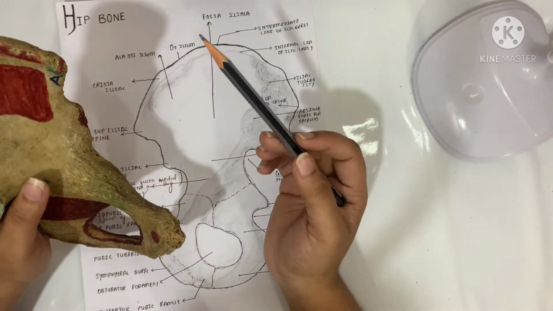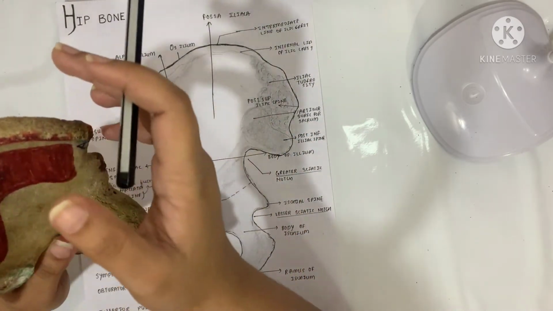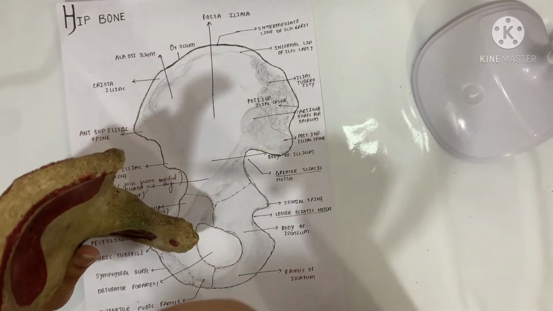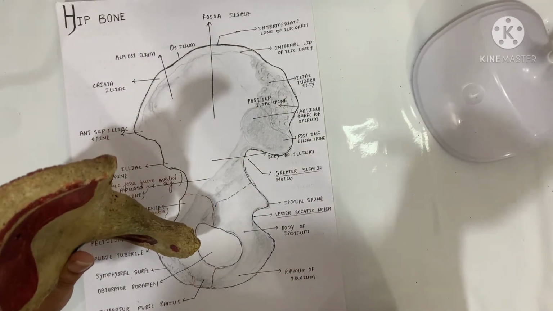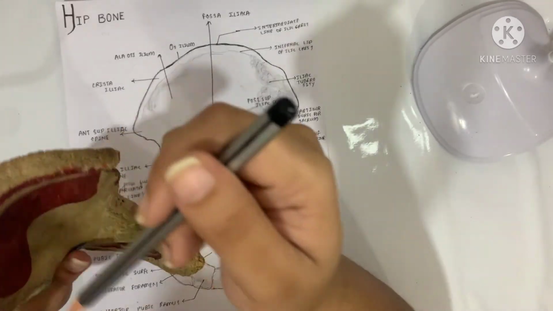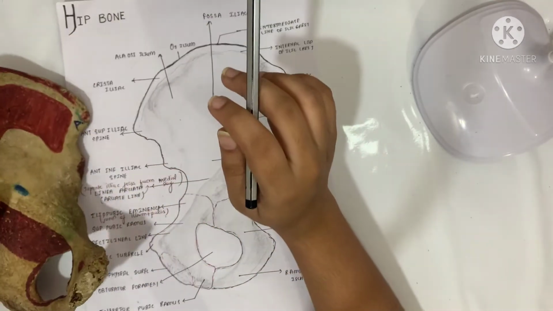It is divided into a ventral and a dorsal segment. See, this is the ventral segment and this one is the dorsal segment. This is the tubercle of the iliac crest. This one is the inner lip, this is the intermediate area and outer lip.